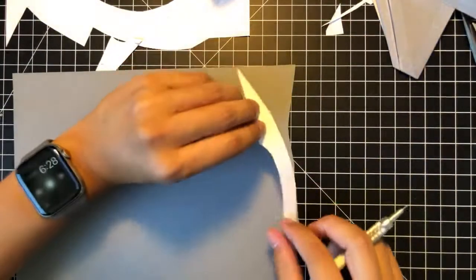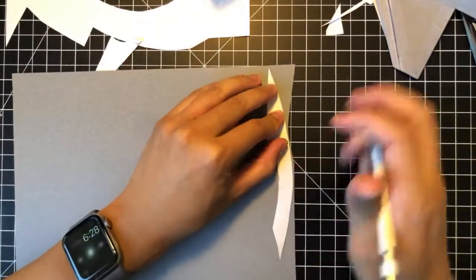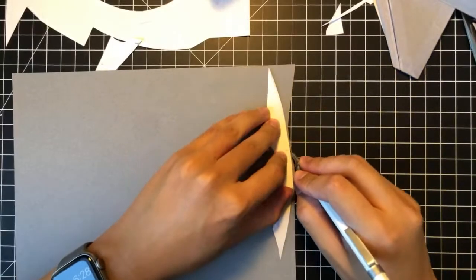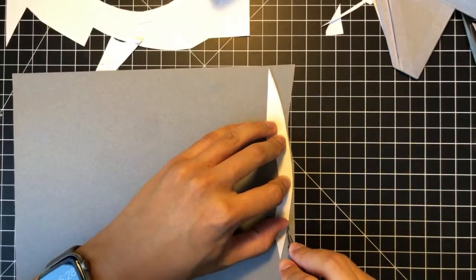Right, so we're just copying this shape onto cardstock.